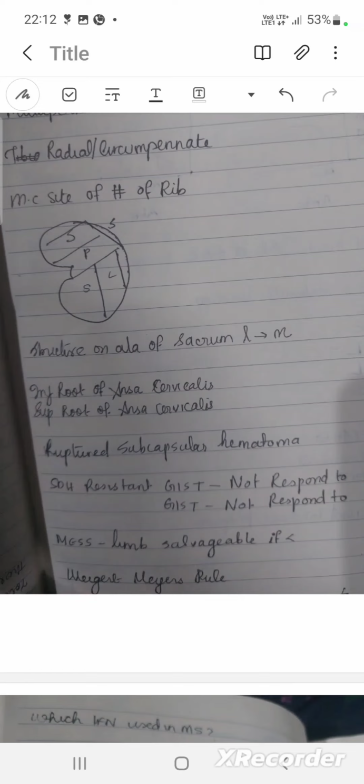Next is SDH resistant gastrointestinal stromal tumor. So you know imatinib is the treatment, but if it is SDH resistant, it's not responding to imatinib, and normally it is also not responding to radiotherapy.